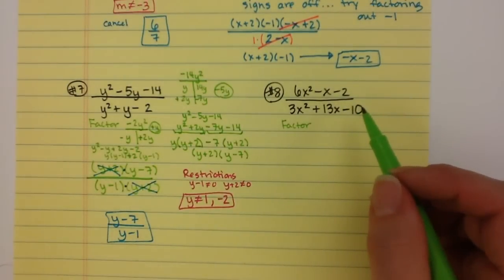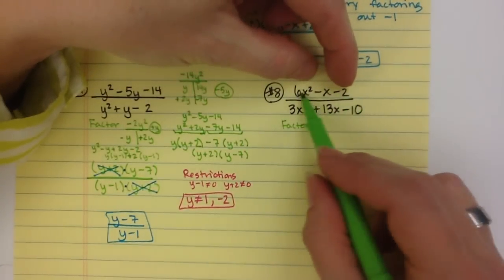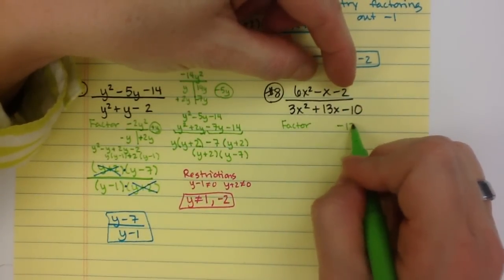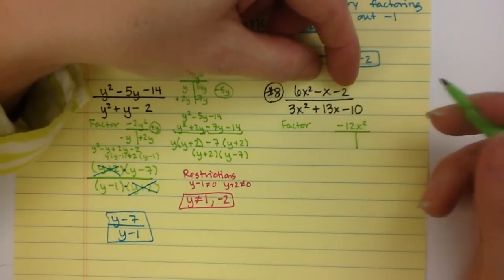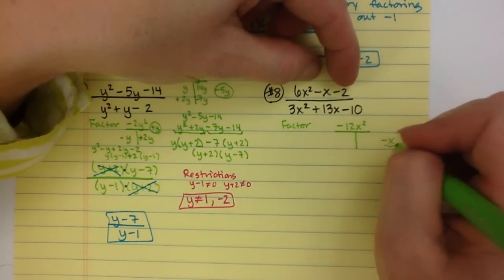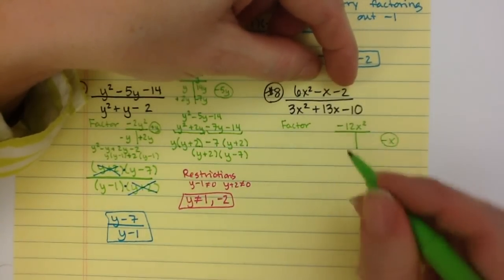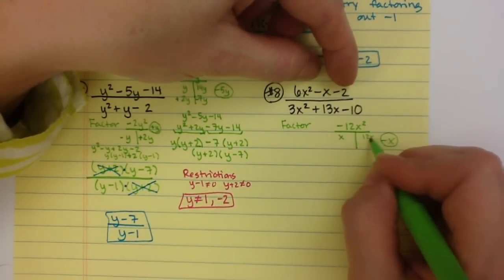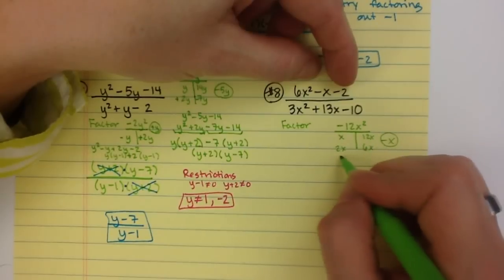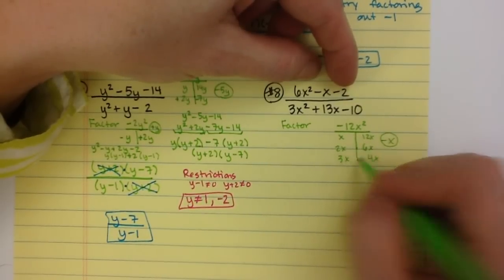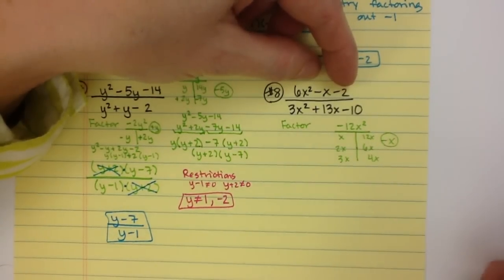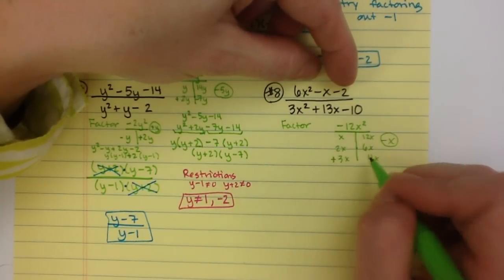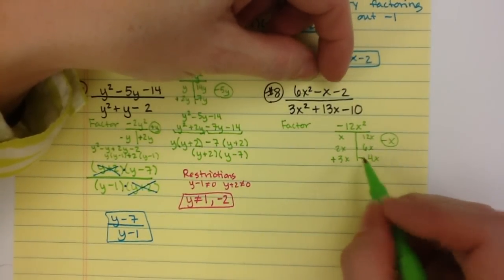So we'll start off by taking the first times the last. So I've got negative 12x squared. I need the pair that multiplies to negative 12x squared but adds to negative x. So I could have x and 12x, 2x and 6x, 3x and 4x. They need to multiply to negative 12x squared, which means one needs to be plus, one needs to be minus. Add to negative x. So if I have plus 3x minus 4x, looks like that's going to work.